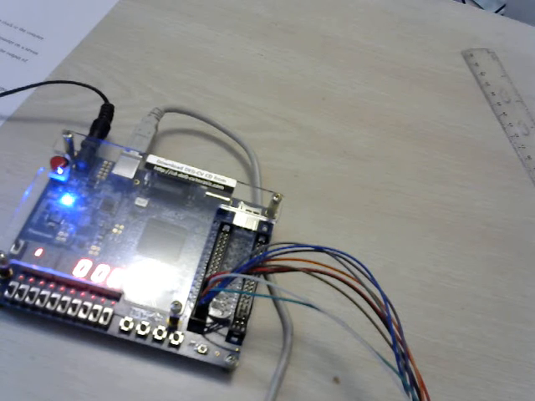We're looking for the D flip-flop circuit, and that'll be coming up here in a minute or two. Unfortunately, it takes a little bit of time to load these programs into the FPGA here.